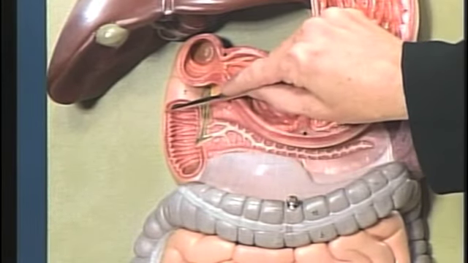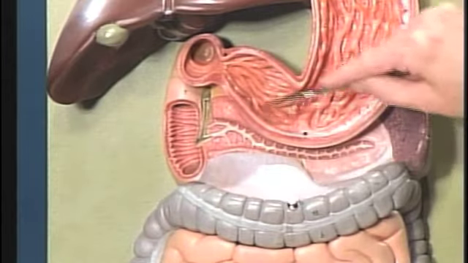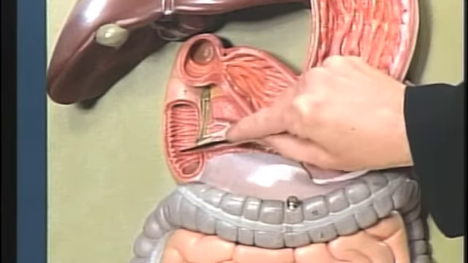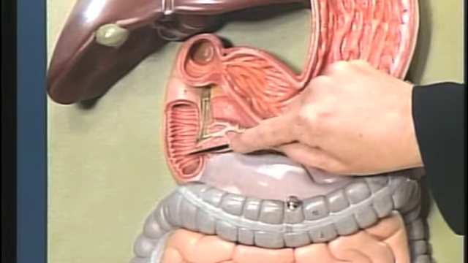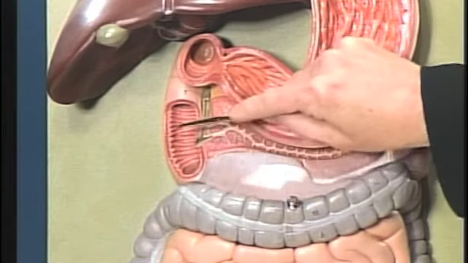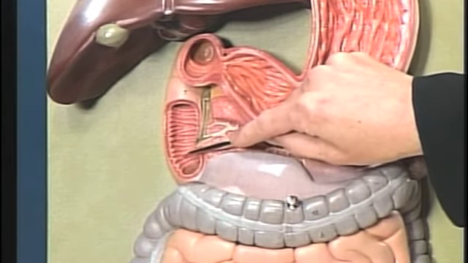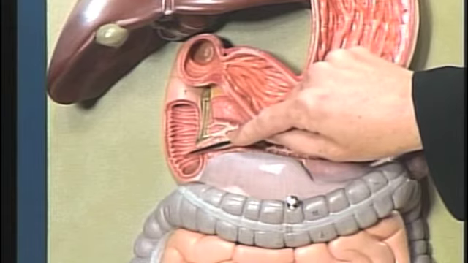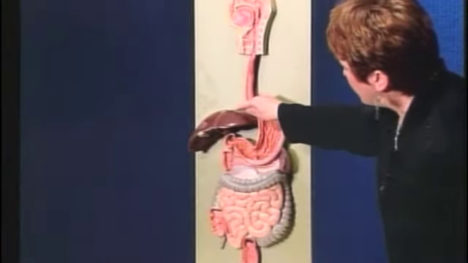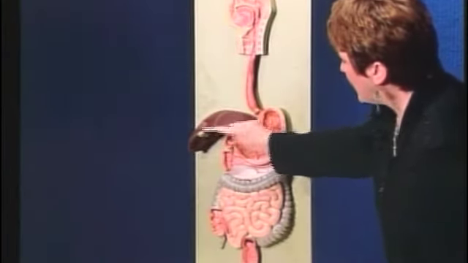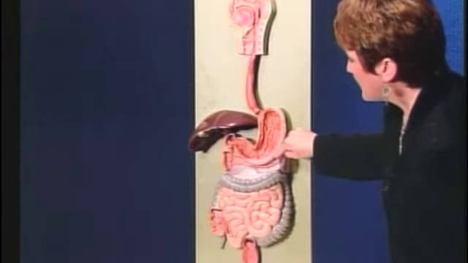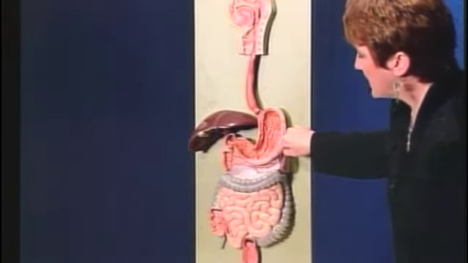Bicarbonate neutralizes acid, so that when the acid contents of the stomach go into the duodenum, bicarbonate is released and neutralizes the acid so you don't digest your duodenum. So we have the liver, the gallbladder, and the pancreas as accessory structures of the digestive system.